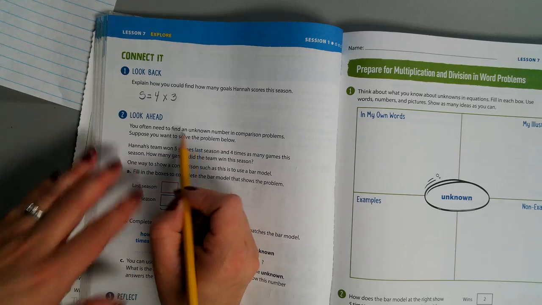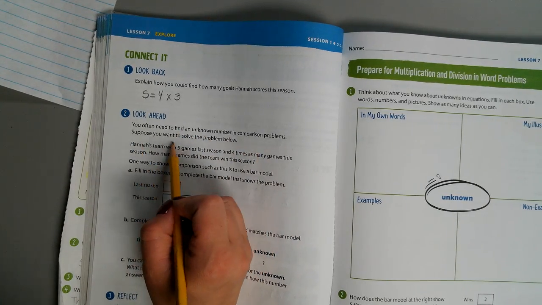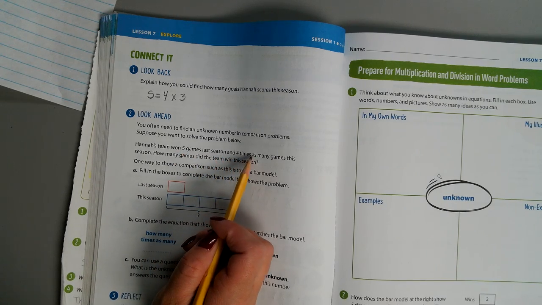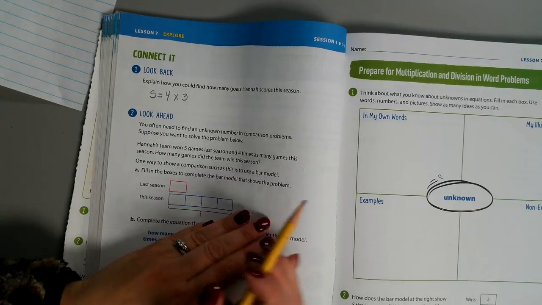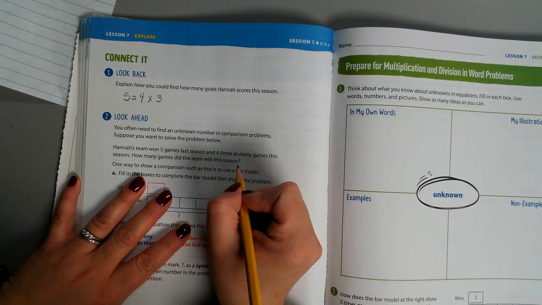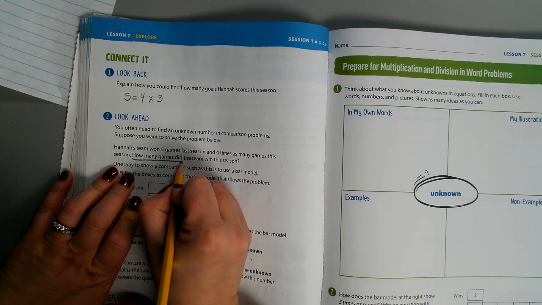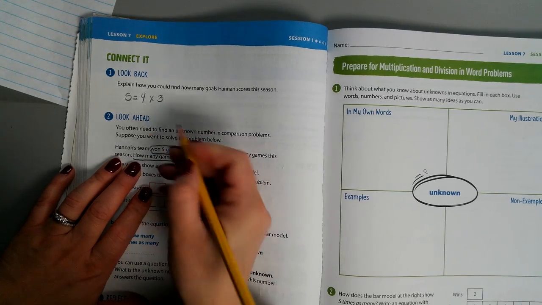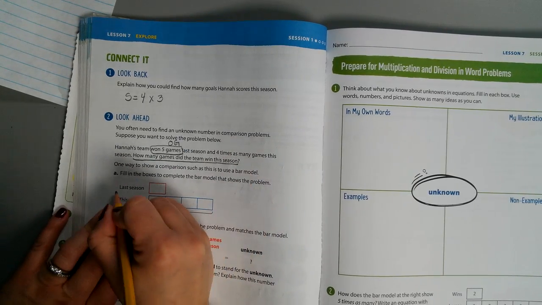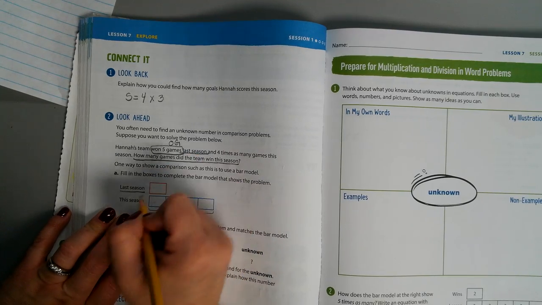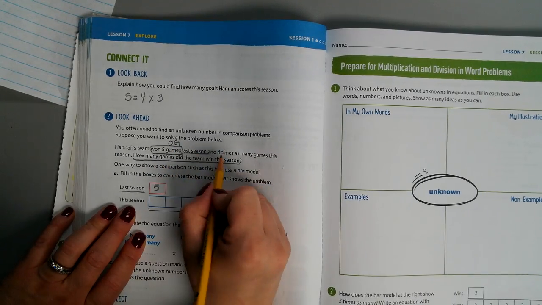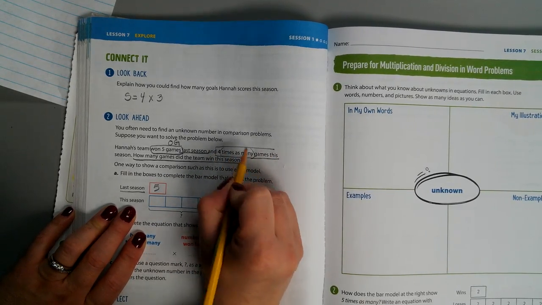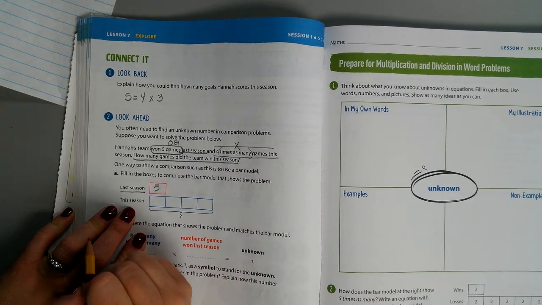Often you need to find an unknown number in comparison problems. Suppose you want to solve the problem below. Hannah's team won 5 games last season and 5 times as many games this season. How many games did the team win this season? Our first step here is to underline the question. How many games did she win this season? Hannah's team won 5 games last season. This is our OG number. And 4 times as many this season. Times as many tells us we're going to multiply.